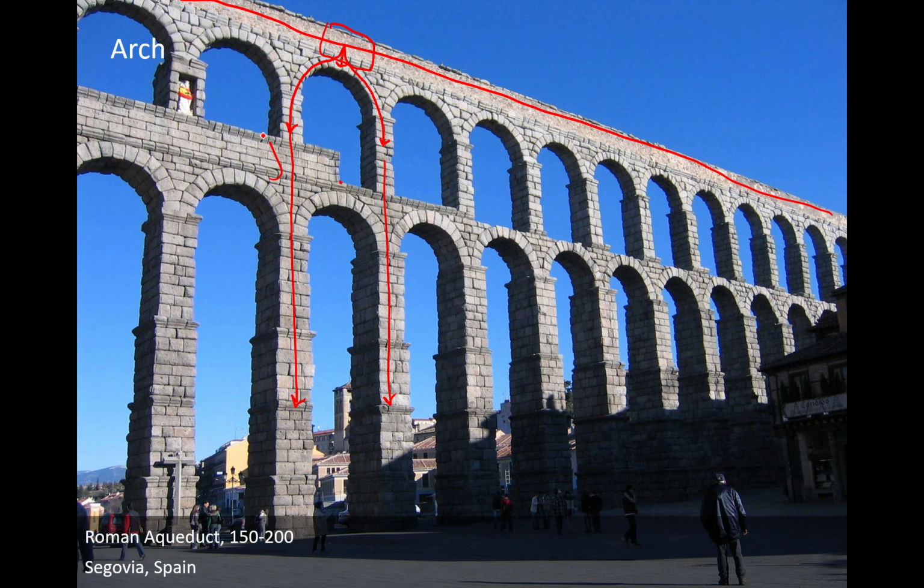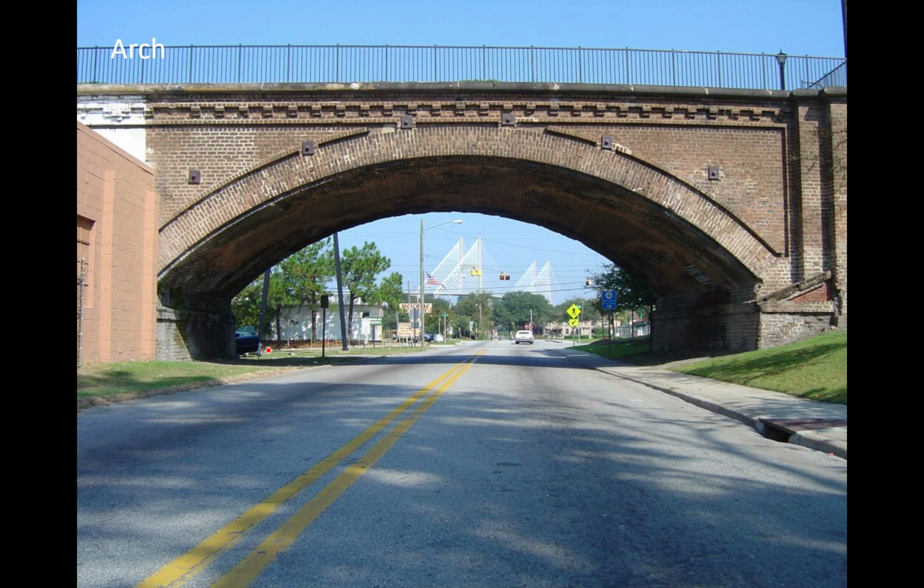Meanwhile, the weight of this area here, same thing, being distributed through the arch to either side and then all the way down to the ground. In a much more horizontal shape, but very similar thing. All this weight up here is being taken and brought horizontally into the ground.